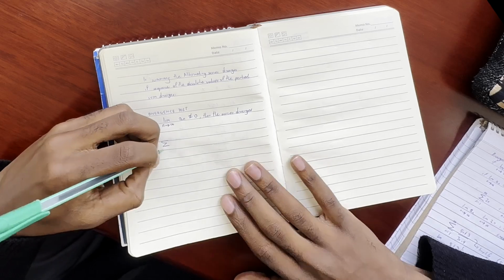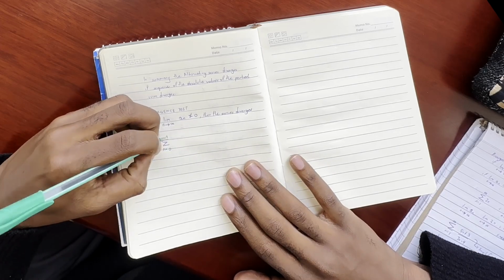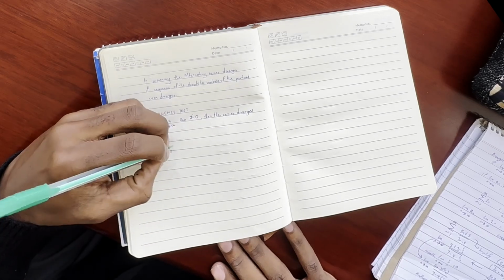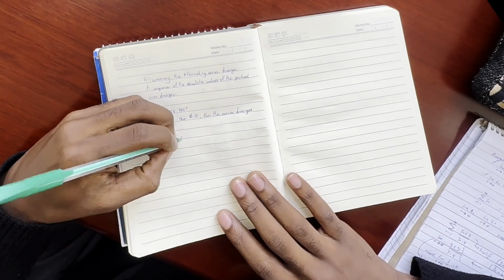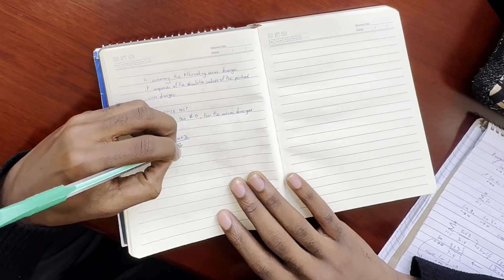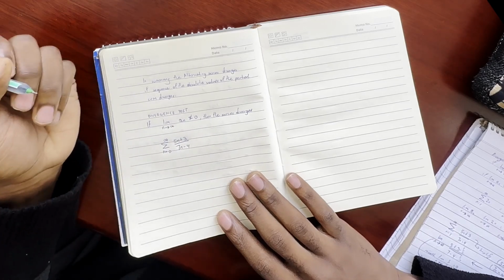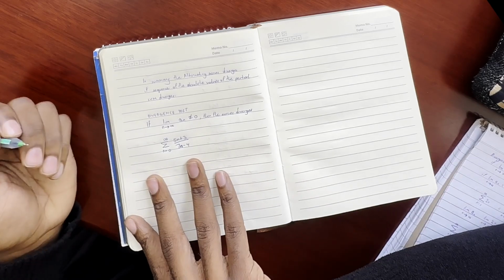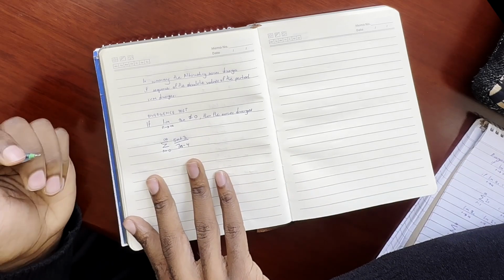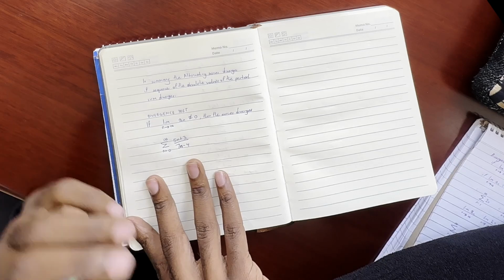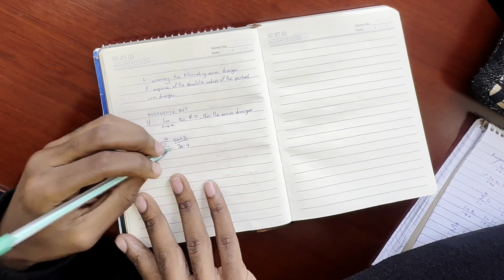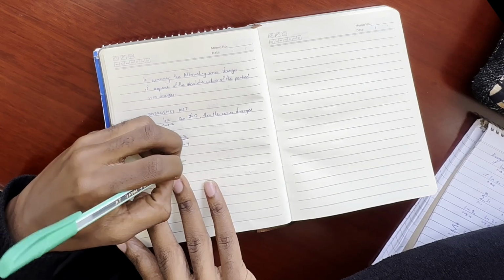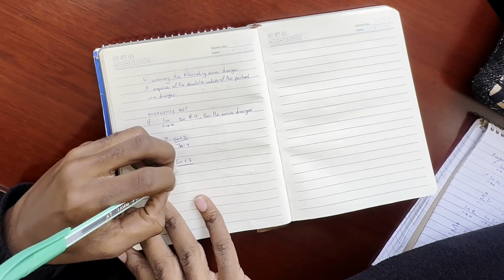The summation from n equals 0 to infinity of (5n + 3) over (7n - 4). First you simplify and then you substitute. Simplifying, we multiply the denominator and numerator by 1 over n.